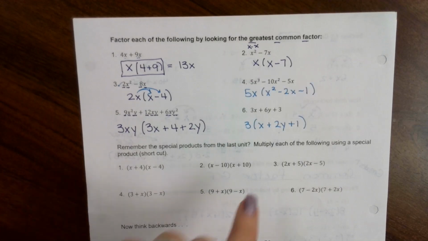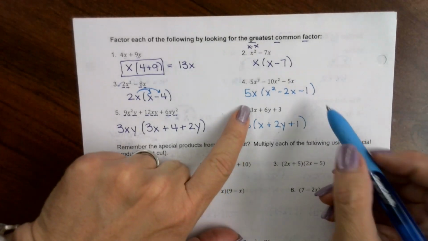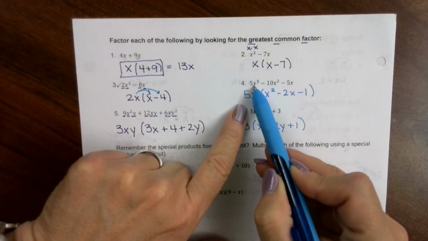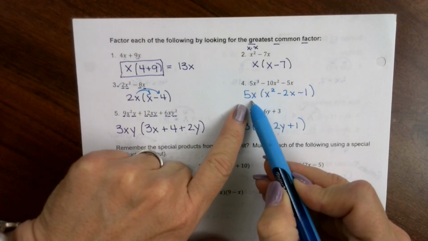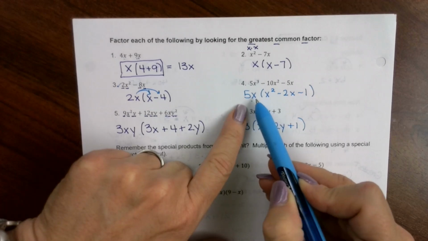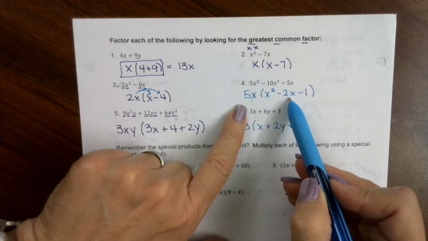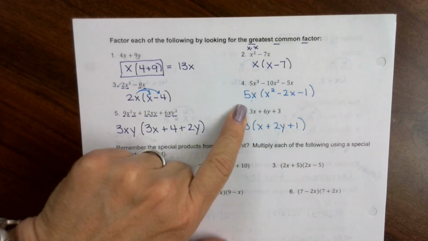Okay, 4 and 6 both have a very unique feature here. So when we factor out, they all can pull out a 5, and they can all pull out an x. So that's my greatest common factor, is 5x. So when I look at what's left, I have x squared, and I have a negative 2x, and then this, which always gets forgotten, I have this minus 1.